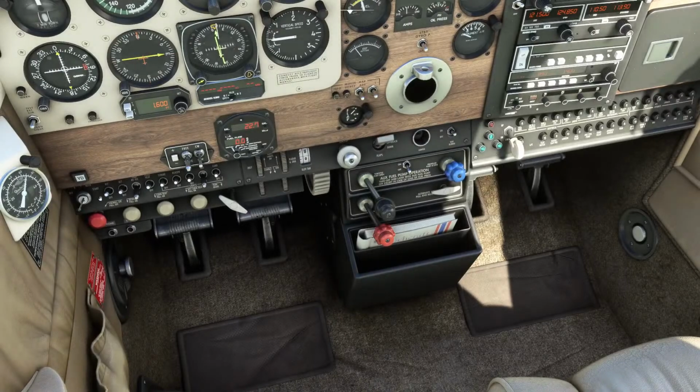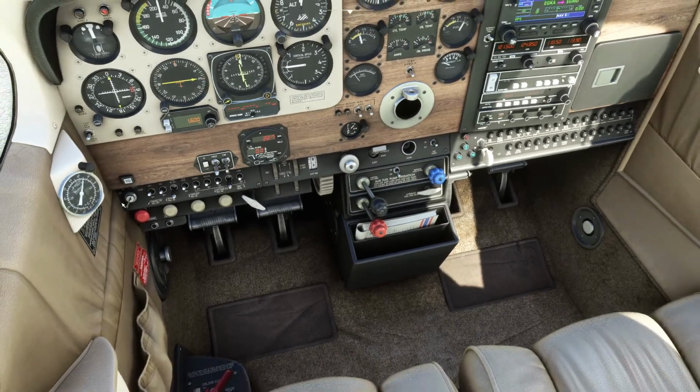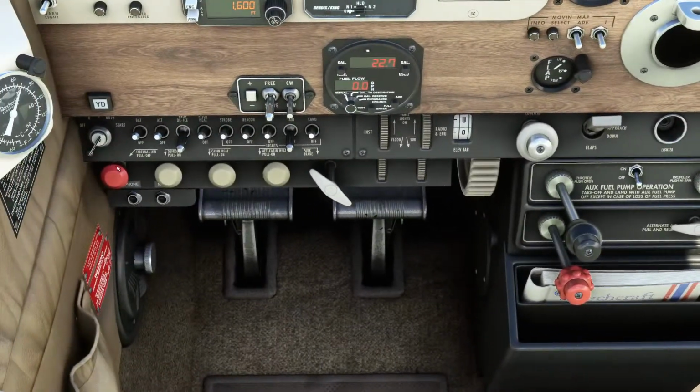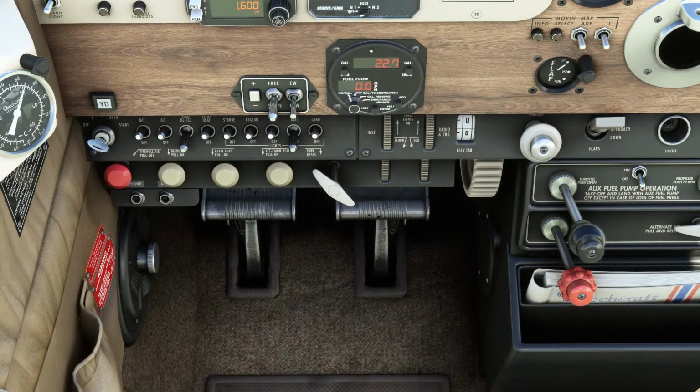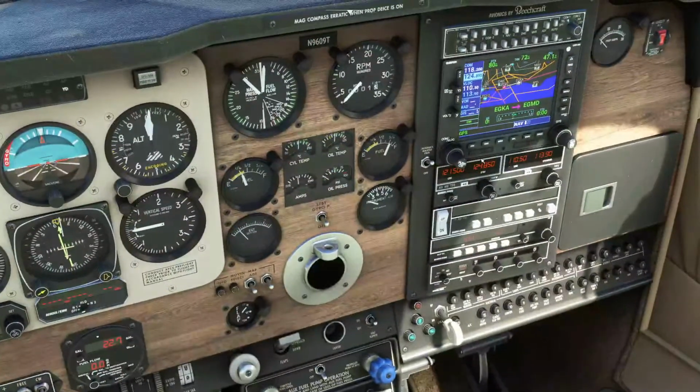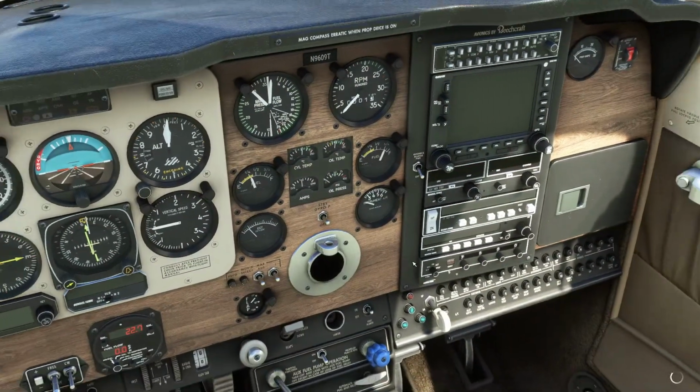We then turn the magnetos off. Whoops. If I can even grab them with the mouse. Lights off, strobes off, pitot heat off, alternator off. Leave the battery on for the moment. Go and turn off the avionics.